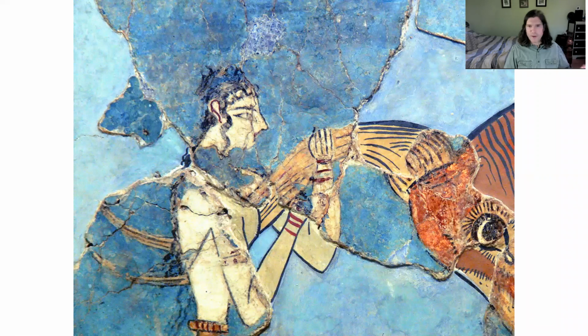This should look very familiar, partly because of the boxing children fresco we just looked at, and in turn, because of the Egyptian art that we looked at. So same thing, right? Figures standing in profile with the frontal eye.